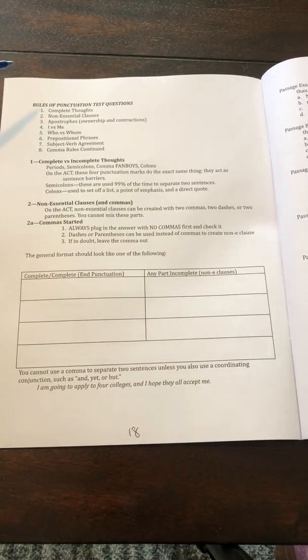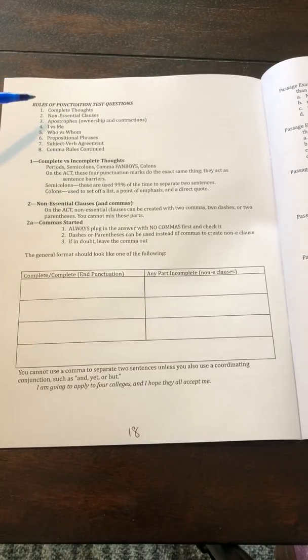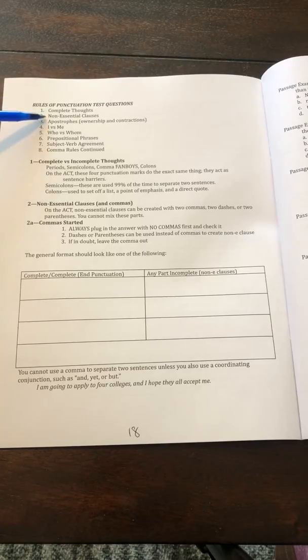These are the 7 or 8 rules that we're really going to spend some time with today. The first is complete thoughts, how to use end punctuation, I should say. The second, we're going to re-emphasize non-essential clauses. Hopefully this is already decently understood because we've talked about it a little bit with session 1. Apostrophes, when to use apostrophes: when it's ownership, to show possession, and when to use it with contractions or to break words apart. The fourth thing that we're going to look at today is I versus me.